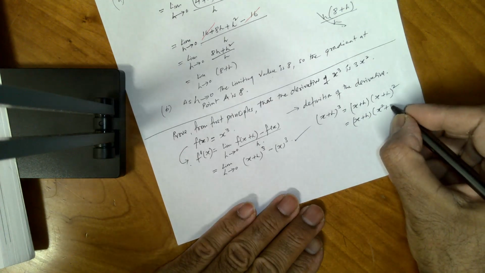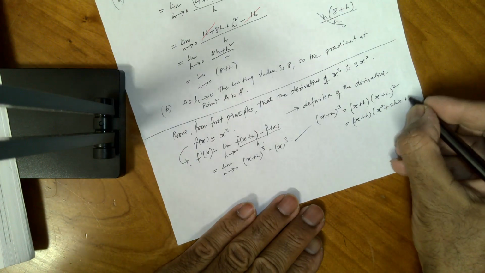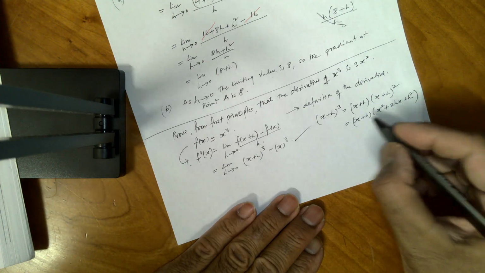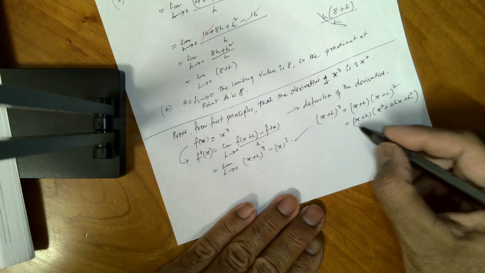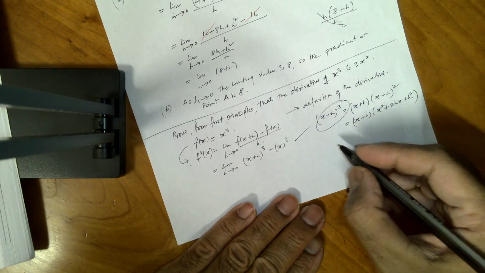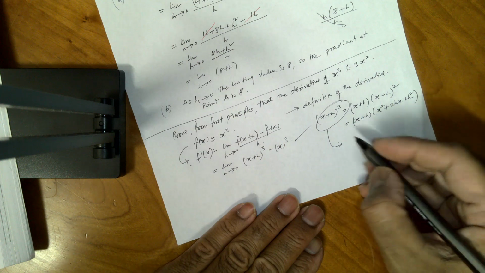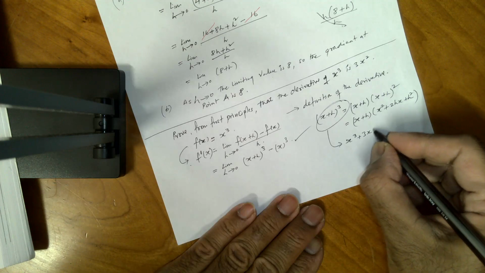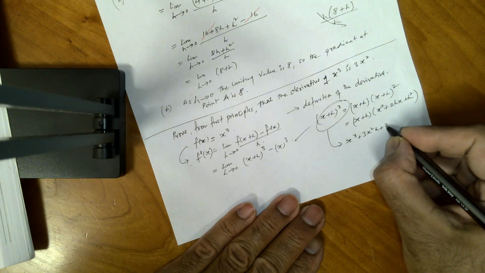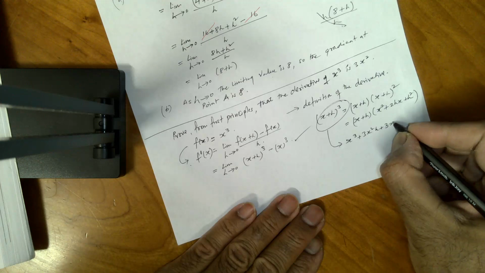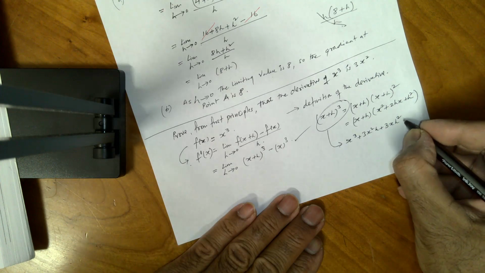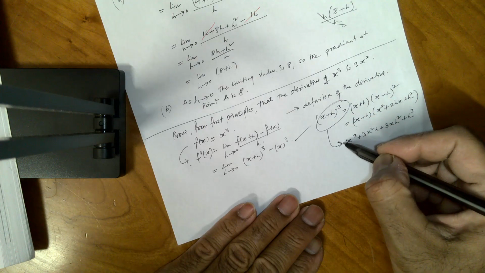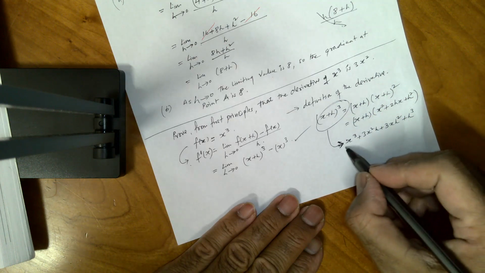Okay, so you can do whichever way you want. So (x+h) squared is x squared plus 2hx plus h squared. Then you can expand that, or just expand straight away from here, which I'm doing, and that will give me x cubed plus 3x squared h, plus 3xh squared, plus h cubed. Because I know how to do this, I got it straight away.